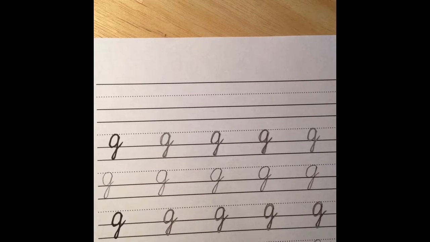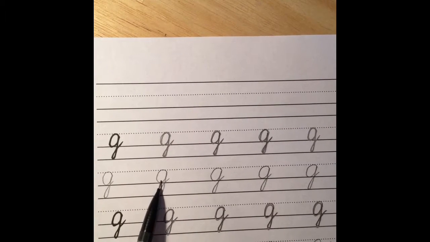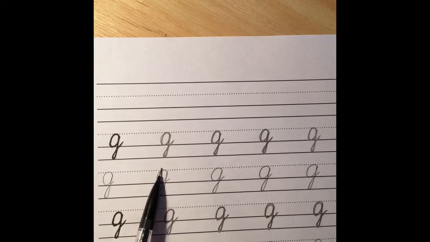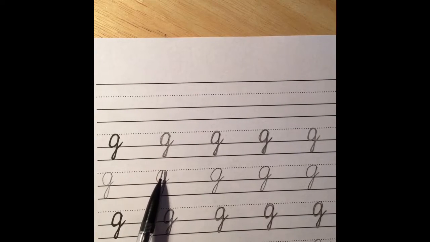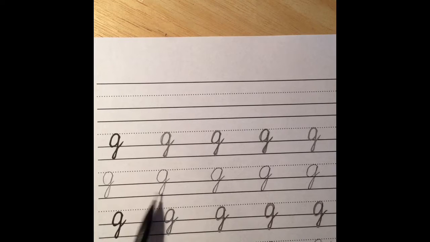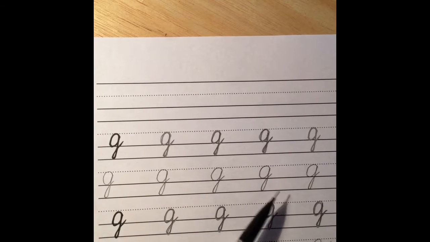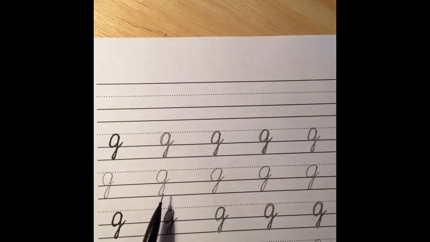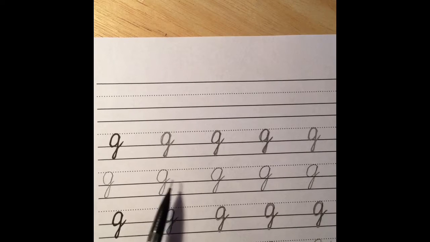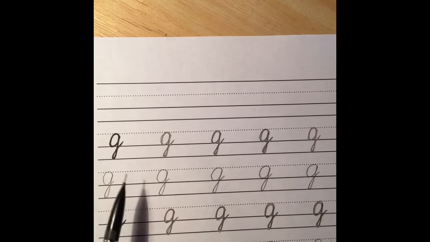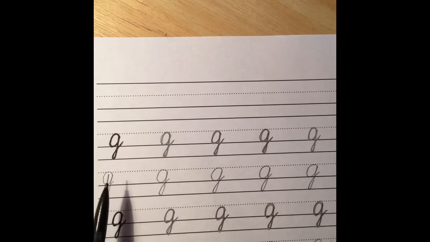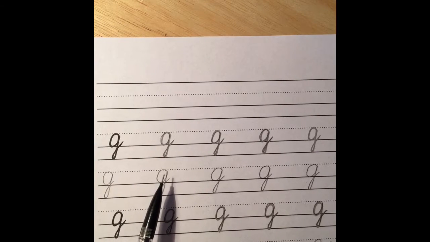It's time for you to complete your G practice page. Make sure each letter touches the baseline, midline, and descender line. Make sure your tails look very similar to each other, all straight, small loops, crossing at the baseline. As you practice, think about those things. When you do them on your own, watch for those things.